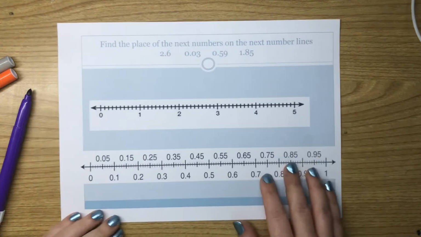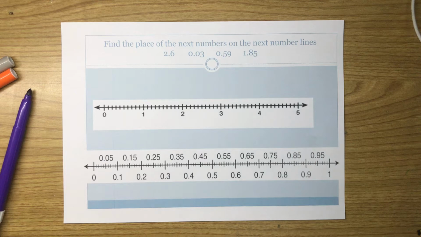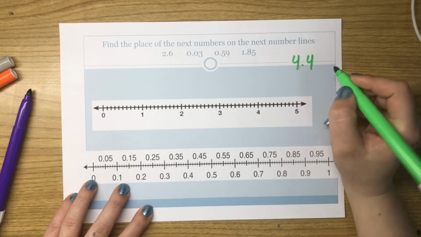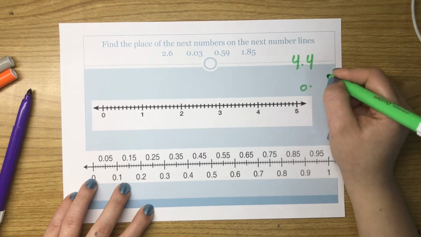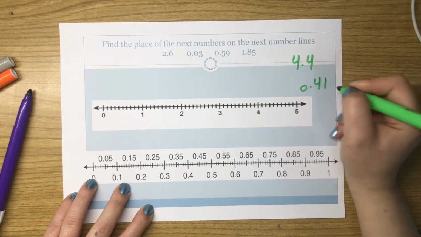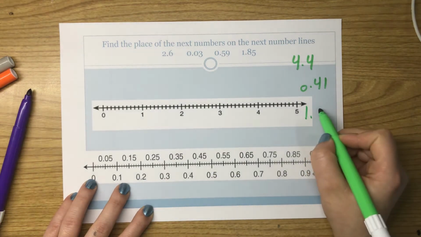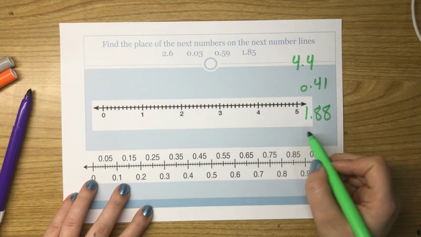Next, the number line. I'm going to give you here's 2 examples. I want you to find using these. You are going to use the appropriate line. I'm going to give some examples such as 4.4. Let's try it. We want 0.41. I'm going to take 1.88. Let's take another example.